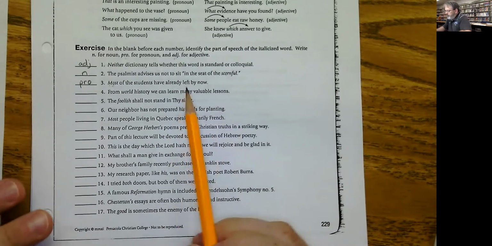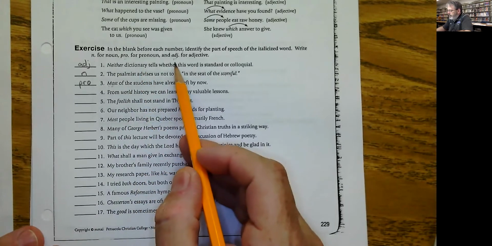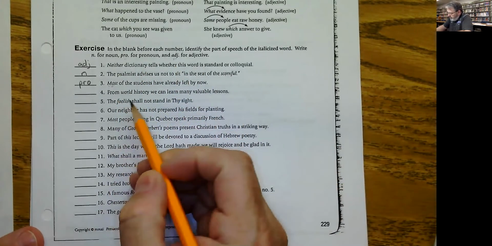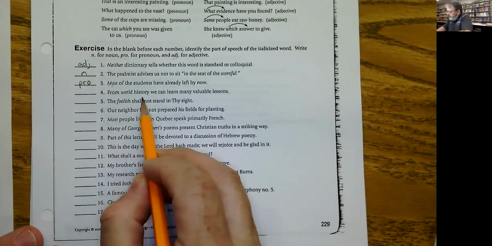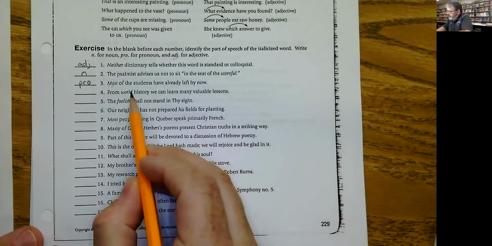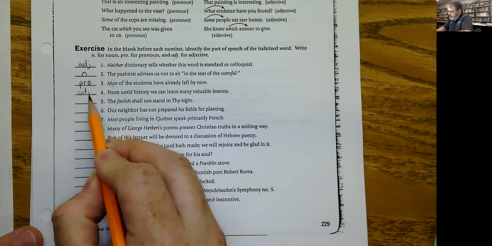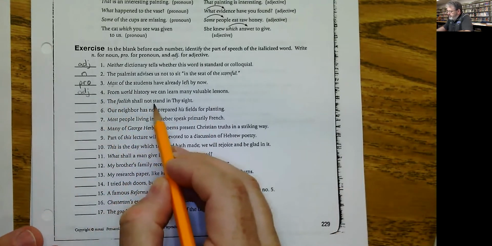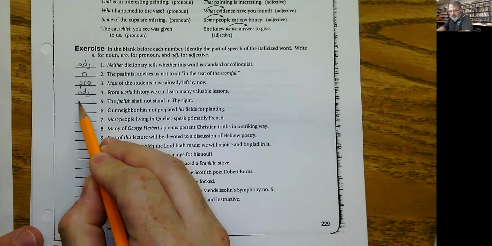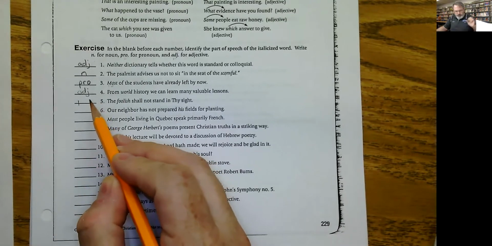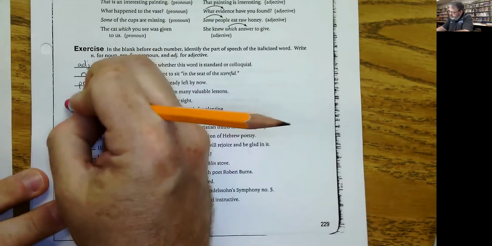In the blank before each number, identify the part of speech of the italicized word and write N for noun, pro for pronoun, or ADJ for adjective. All right. Well, the italicized word is world. From world history, we can learn many valuable lessons. So it asks the question, which history? World history. The foolish shall not stand in thy sight. Well, foolish is the subject here, so that must be a noun.